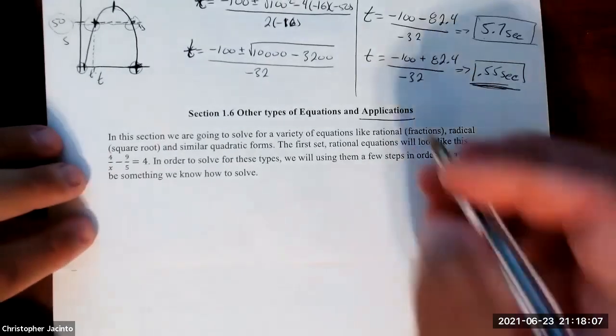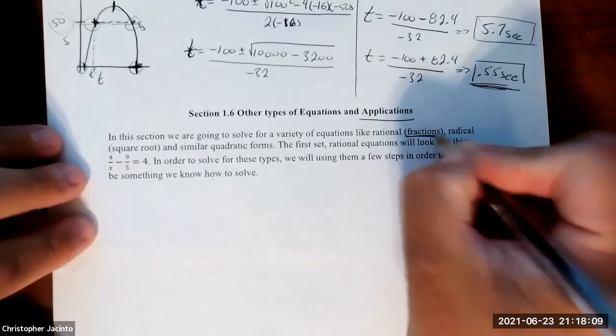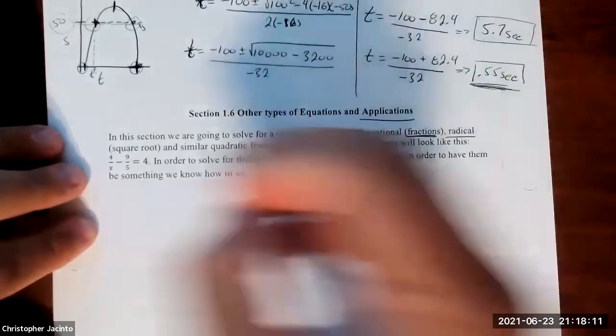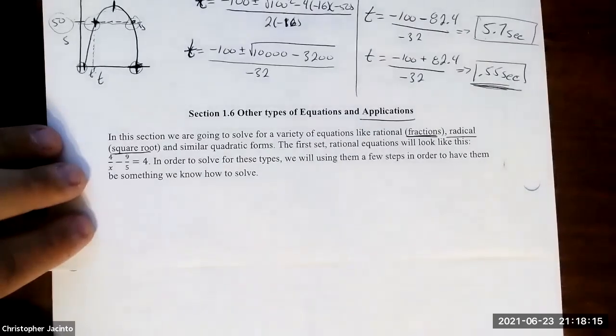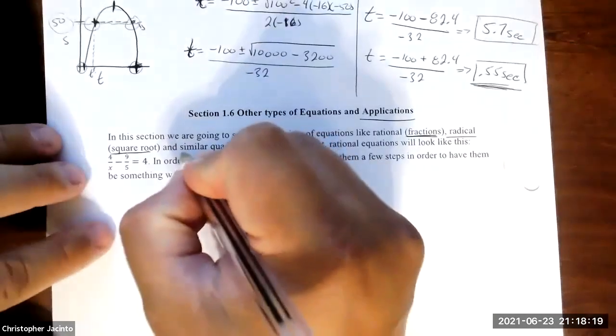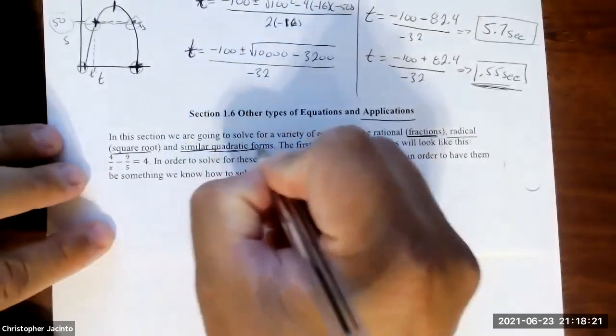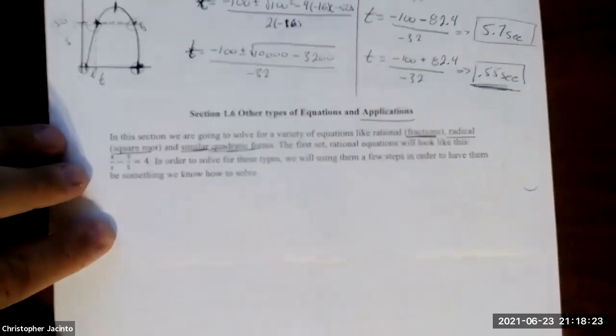We're going to be solving for rationals, which is just a fancy word for fractions, and radicals, which is just square roots, which we talked about a little bit, but now we're going to be far more specific when it comes to those square root problems. And the last section, we'll just do a simple example of something called similar quadratic forms.